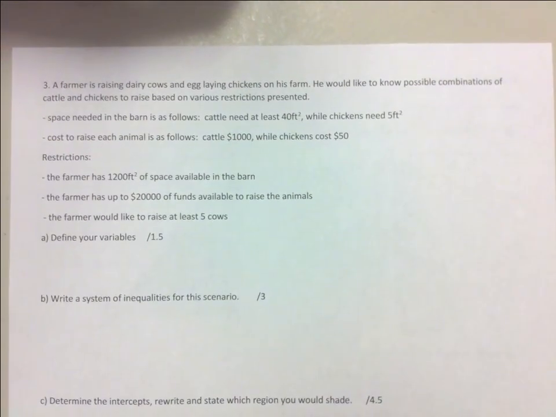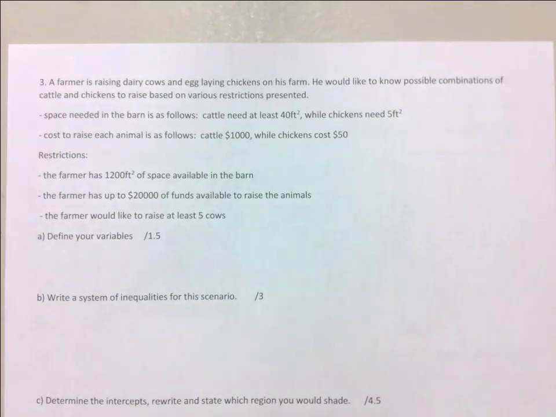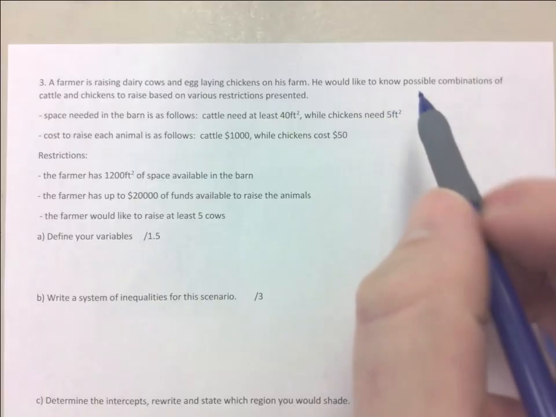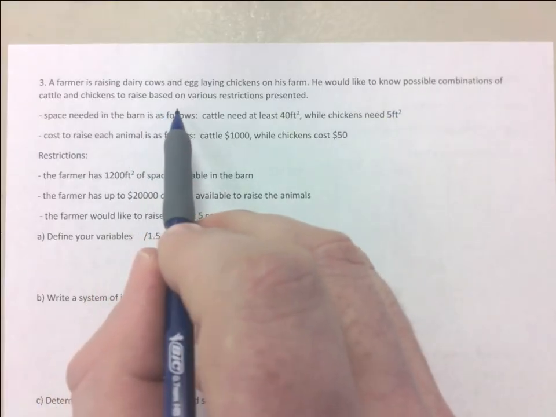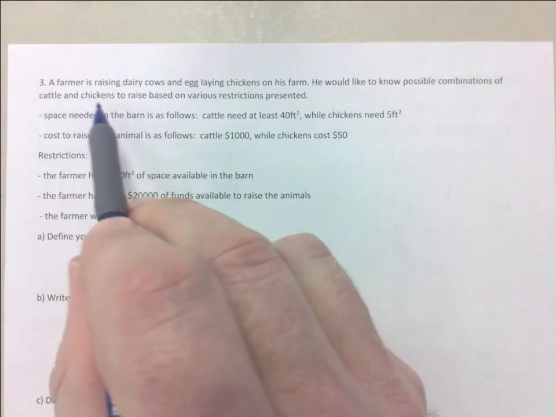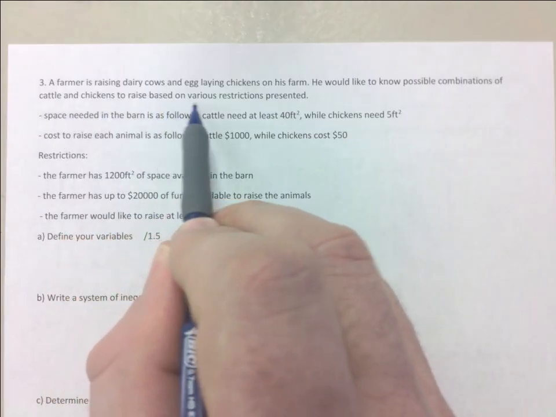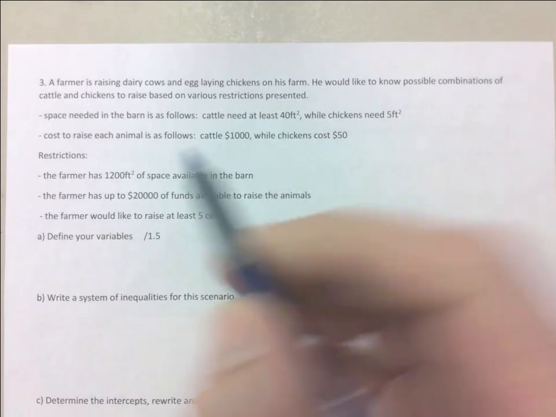Word problem. This is like 70 to 80% of the test will be focused on word problems more so than the non-word problem questions, okay? A farmer is raising dairy cows and egg-laying chickens. He would know the possible combination to raise cattle and chickens to raise based on various restrictions presented.